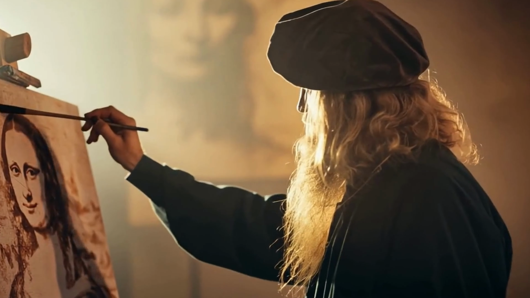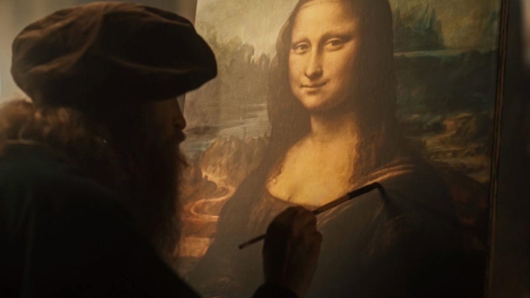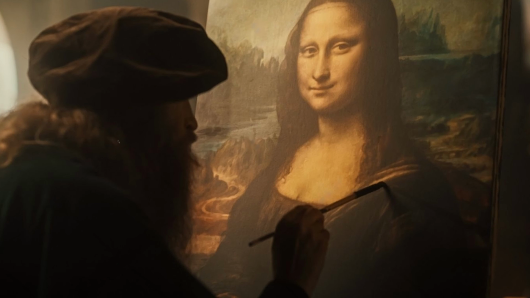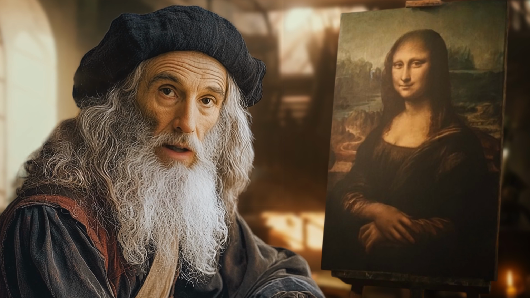My process, techniques, my careful study of human anatomy, the delicate use of light and shadow, the colors that went into every brushstroke, and everything else that brought out her life and soul on canvas.